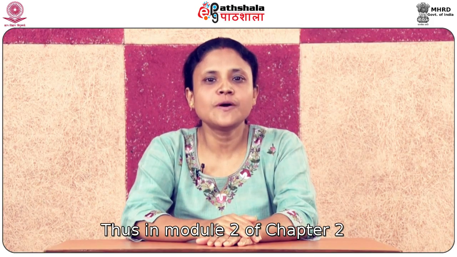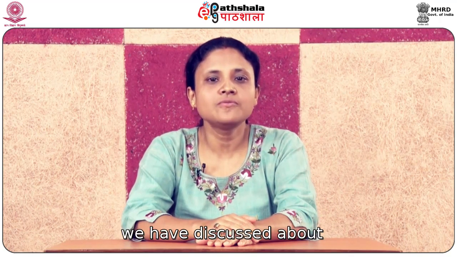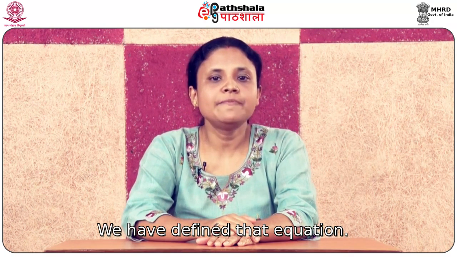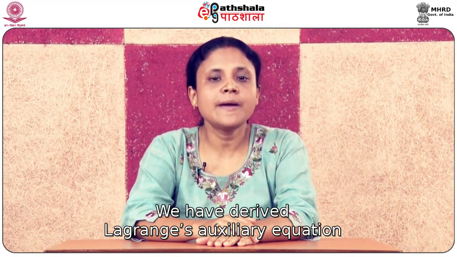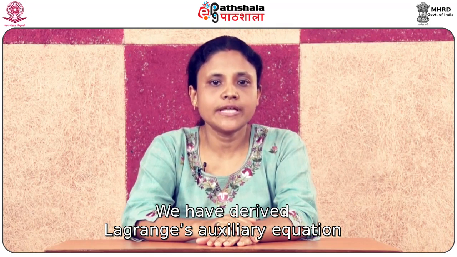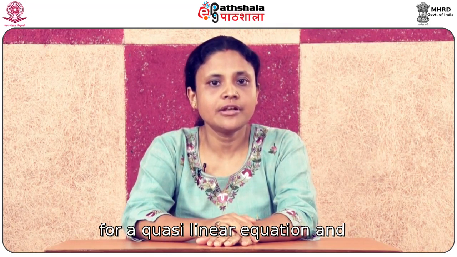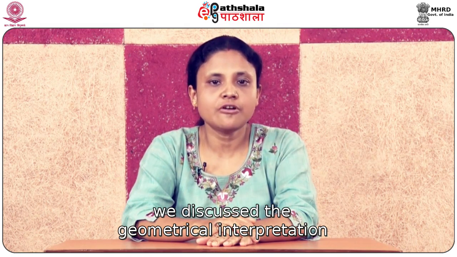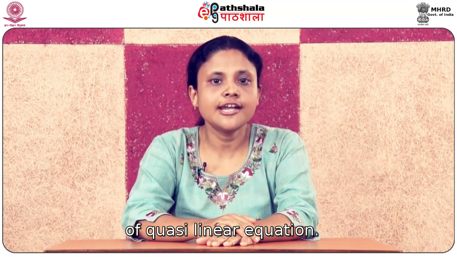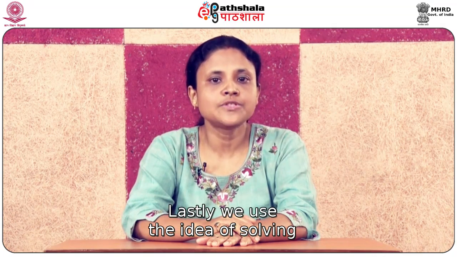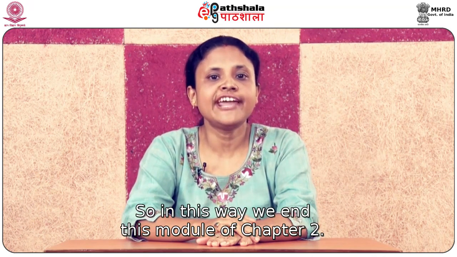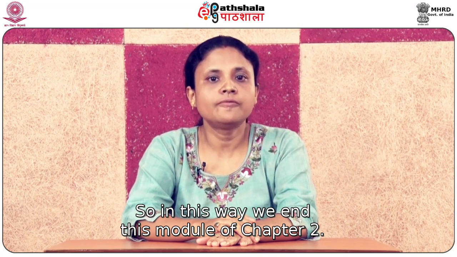Thus, in module 2 of chapter 2, we have discussed a quasi-linear first order differential equation. We have defined that equation, we have derived the Lagrange auxiliary equation for a quasi-linear equation, and we discussed the geometrical interpretation of that quasi-linear equation. Lastly, we applied the idea of solving a quasi-linear differential equation to solve some geometrical problems. So, in this way we end this module of chapter 2.